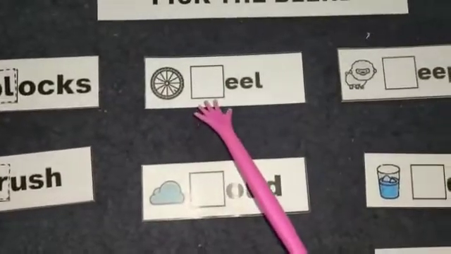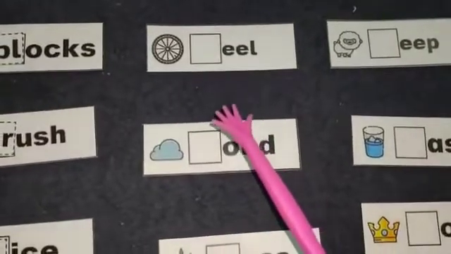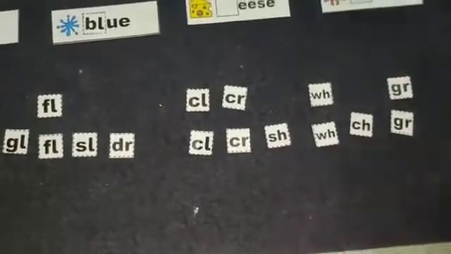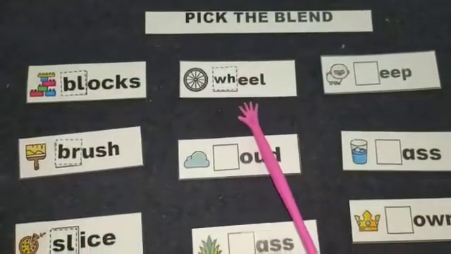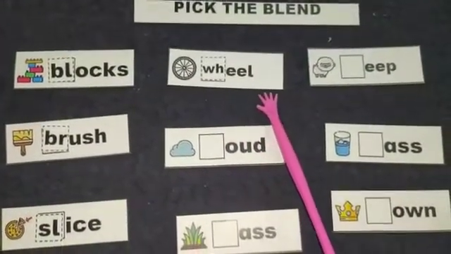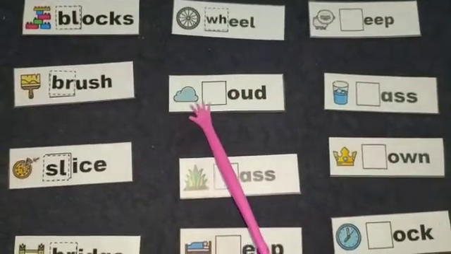Next we have, what is this? Yes, it's a wheel. So, wheel starts with WH. Where is WH? We have to pick the correct one right here. And we will place it here. W-H-E-E-L, wheel.